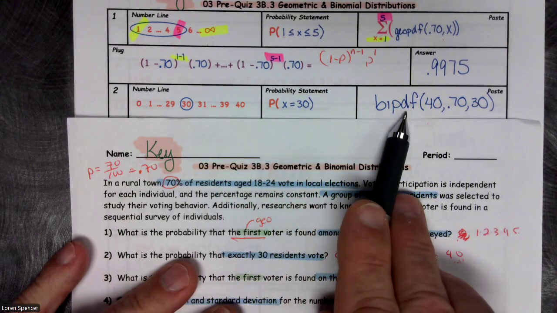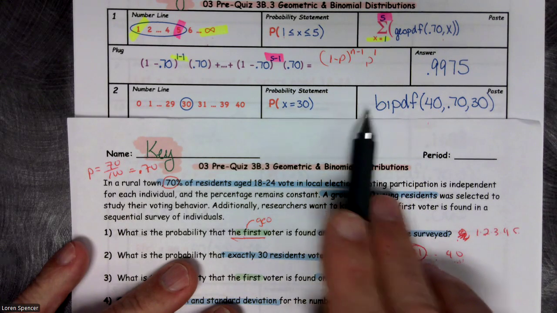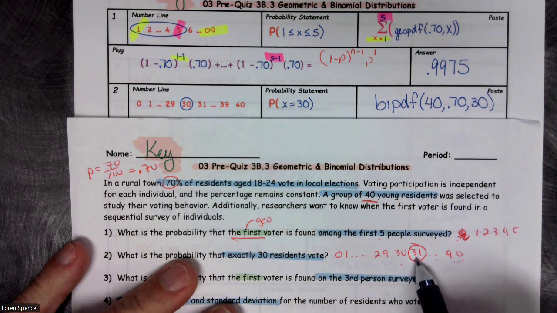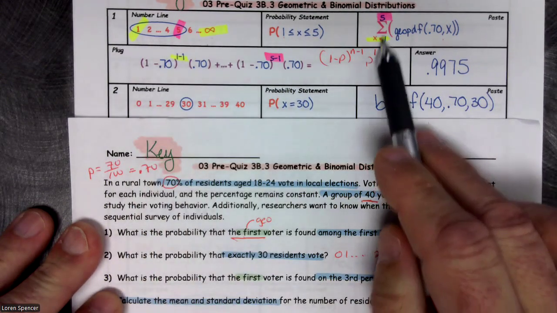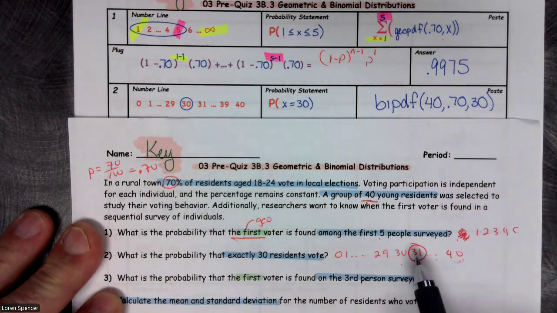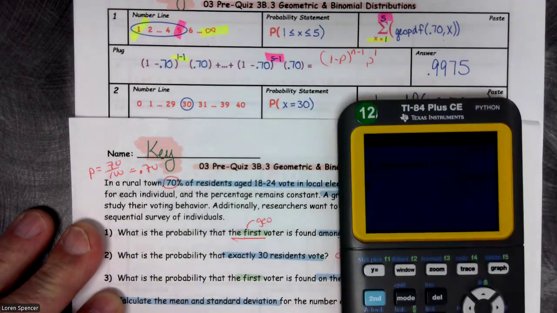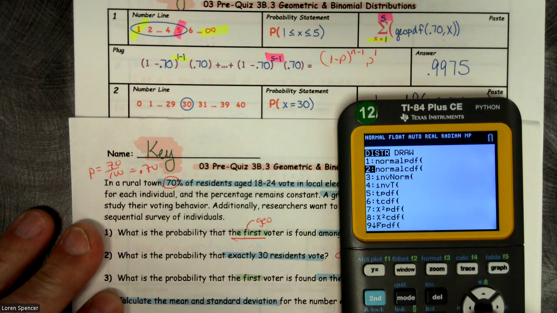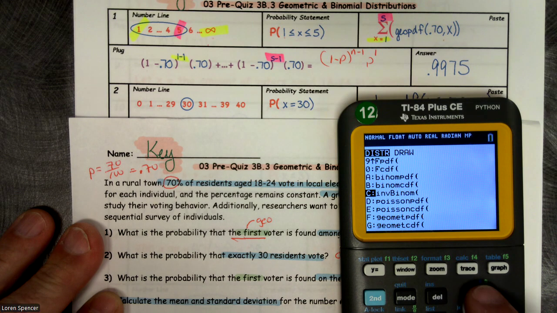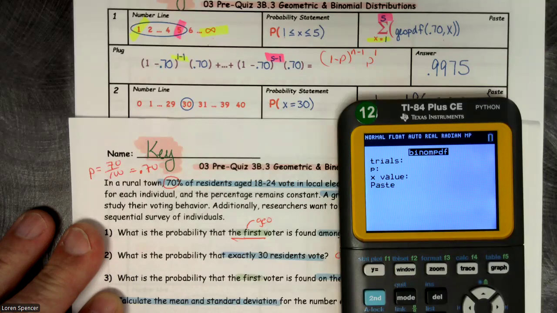Since it's a singular value, it's a PDF, and we don't use a summation. There's no summation because we're only circling one value. Remember, we use a summation if we're using multiple values. In this case, we're not, so we're just going to drop that in. Second vars. It's a binomial because we have a group of 40, and we're going to scroll all the way down to the letter A, binomial PDF. Trials is 40. P in this case is still the 70%.